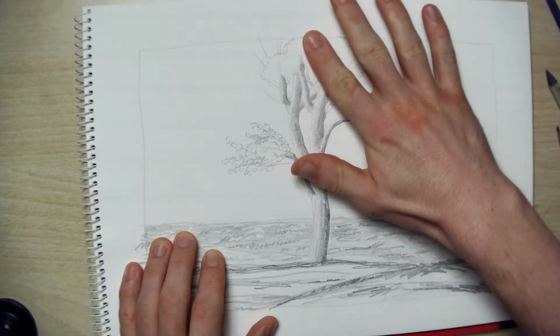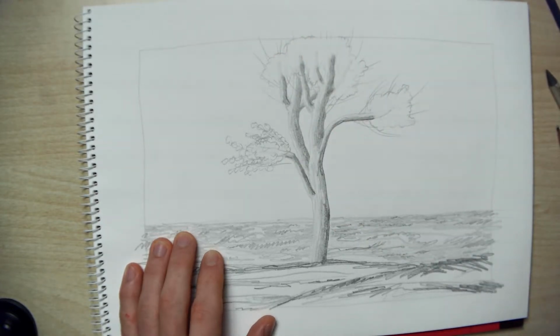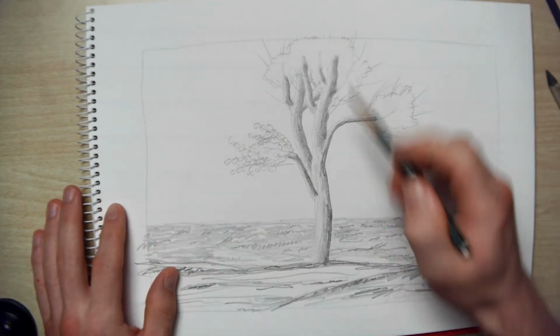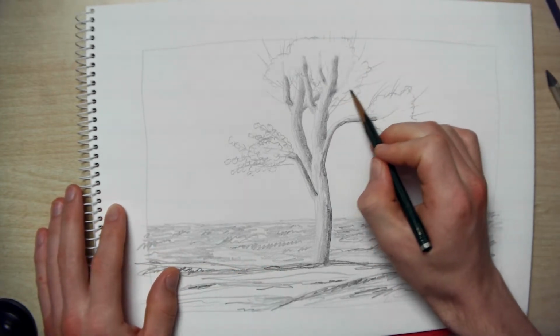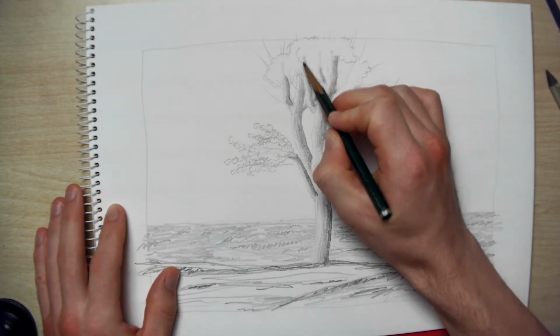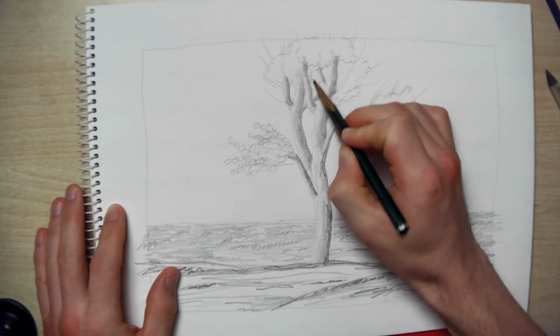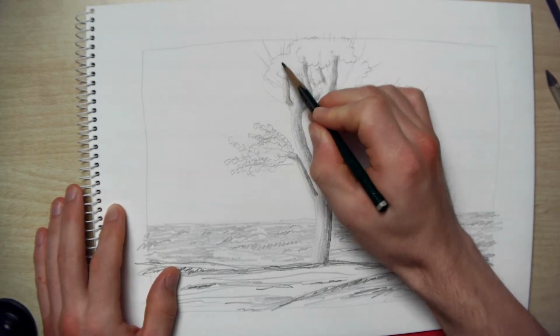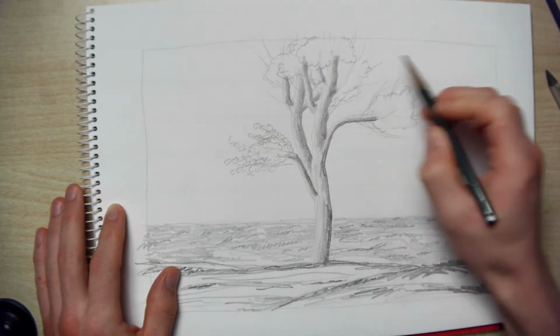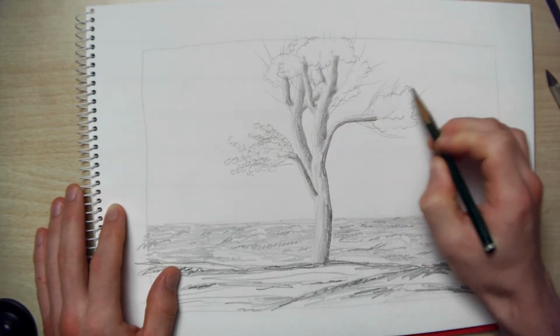Let's see how this turns out. Okay, let me add some more subdivisions right here in the volume by adding some more outlines, a little bit in here.